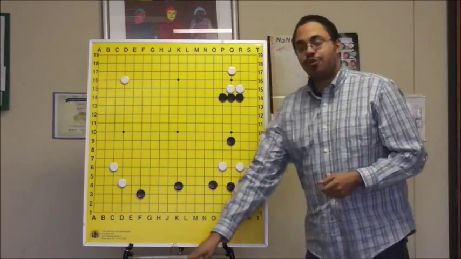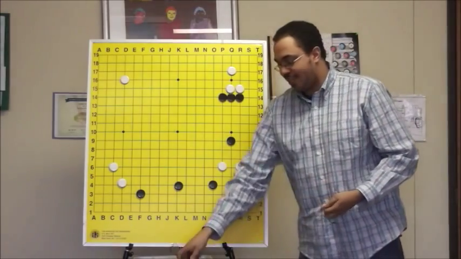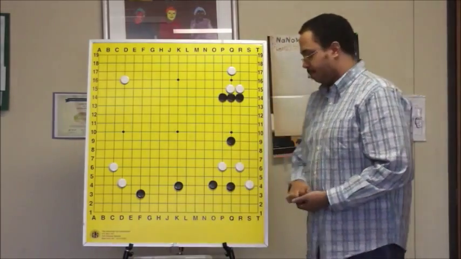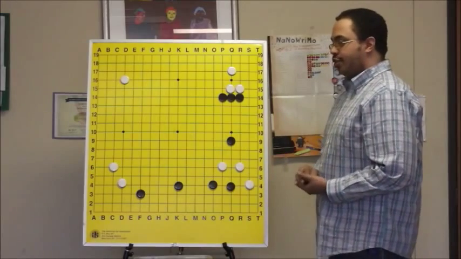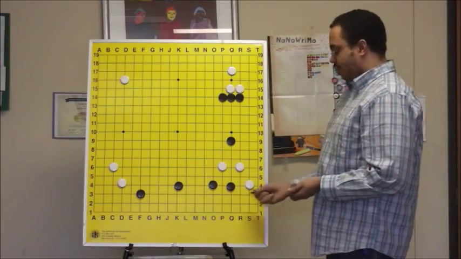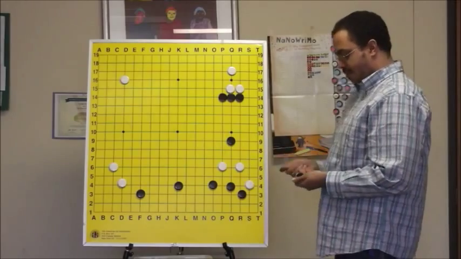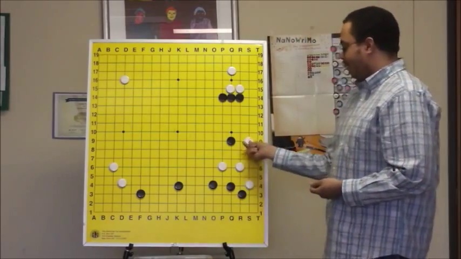All right, so let me show you what you shouldn't do. What black should not do is play softly. What do I mean by that? The soft move would be to allow white to settle very easily. If black plays here, white will find it easy to settle here.